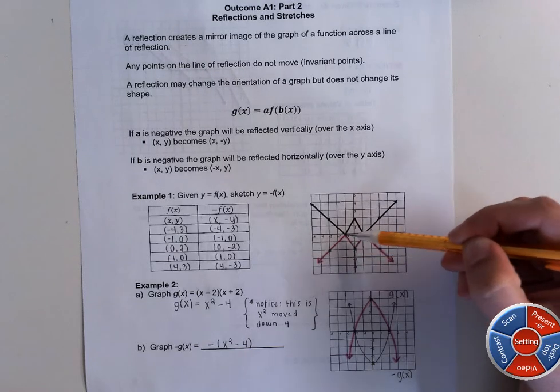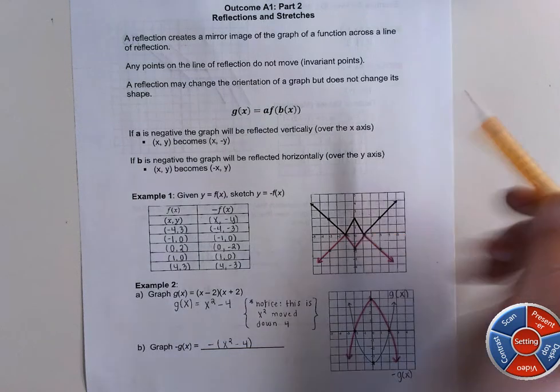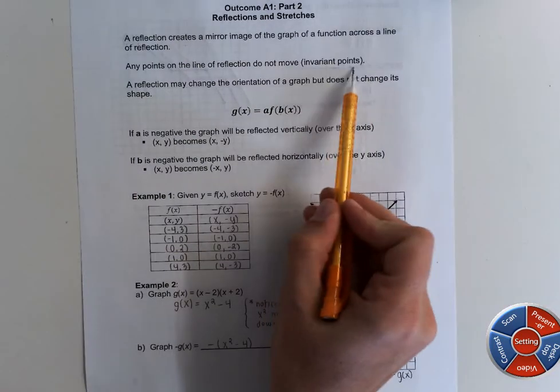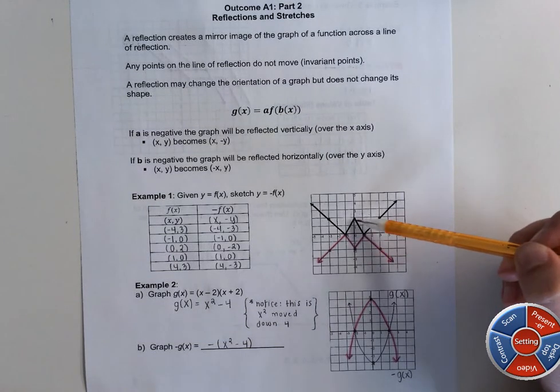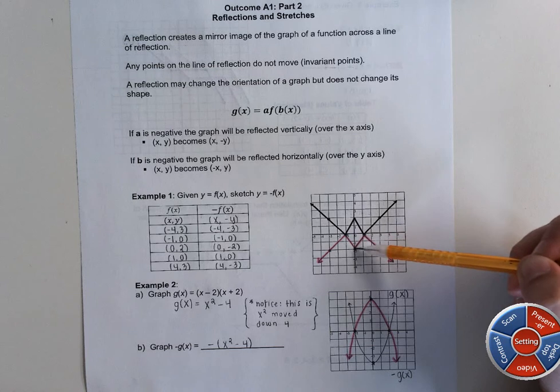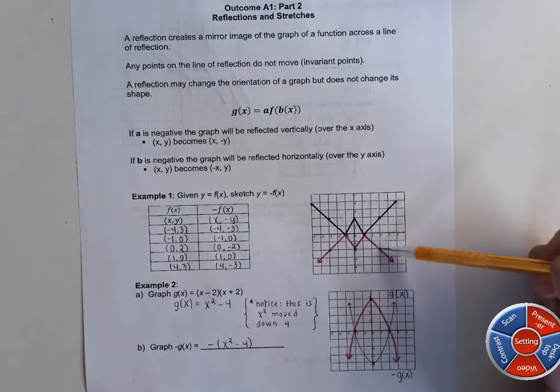Points that have stayed the same are the points that are right on the axis itself. We call those invariant points. I've written that up here for you. Those points do not change. They are directly on the axis that we are reflecting over. So this point is going to reflect down. Here it stays the same, and this y of positive 2 becomes y of negative 2. So that's a vertical reflection.